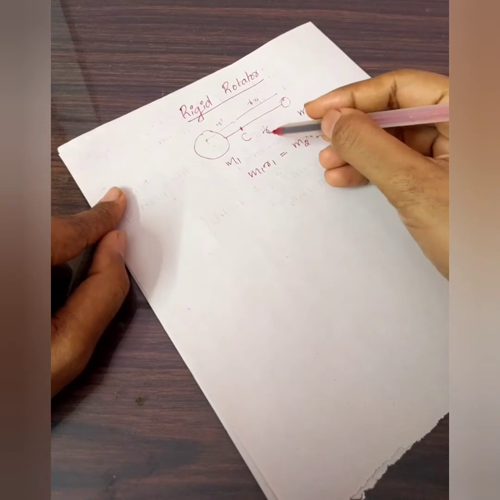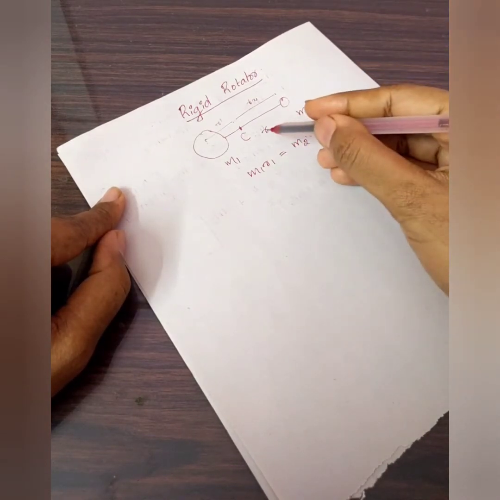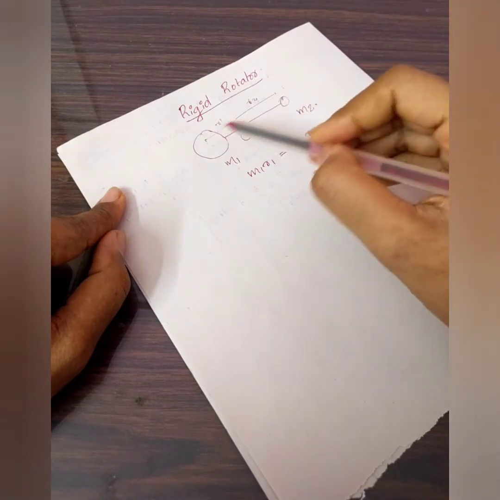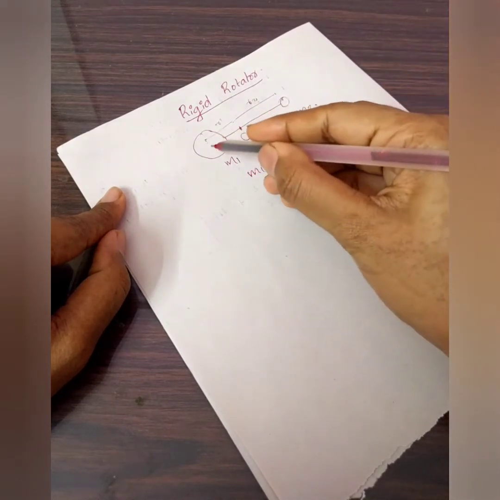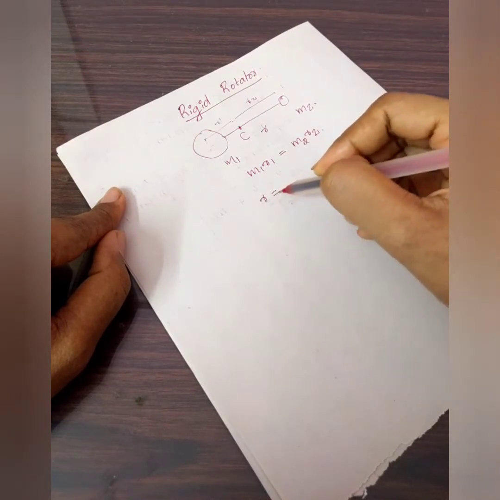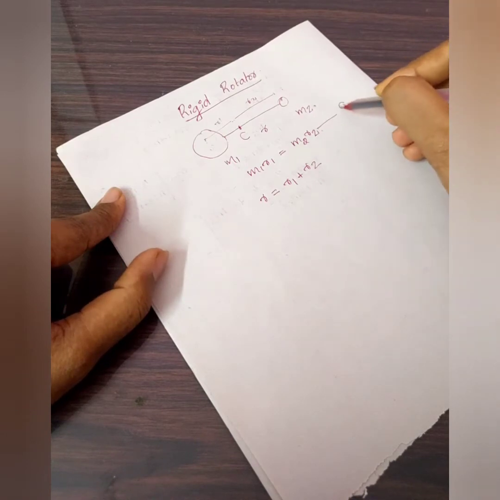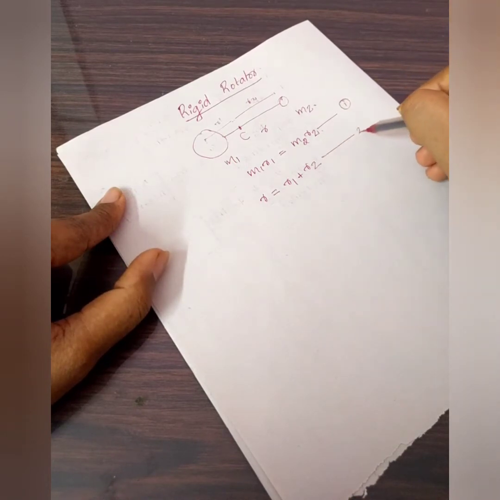We know R is the equilibrium bond length, so R is also equal to the sum of r1 plus r2. So R is equal to r1 plus r2. Let this be our equation number 1 and this be our equation number 2.